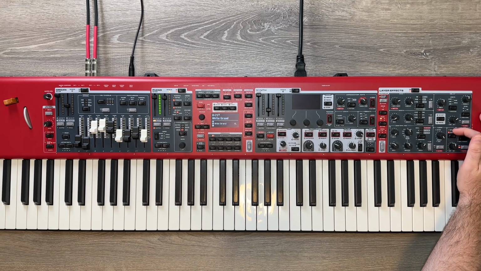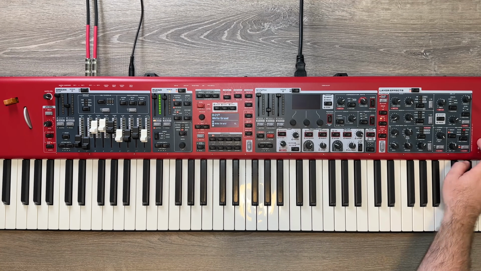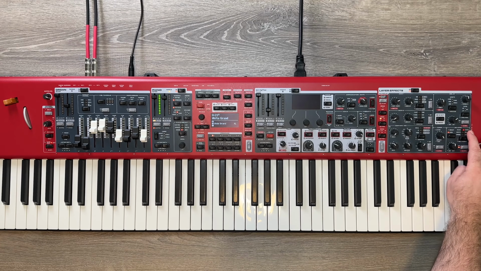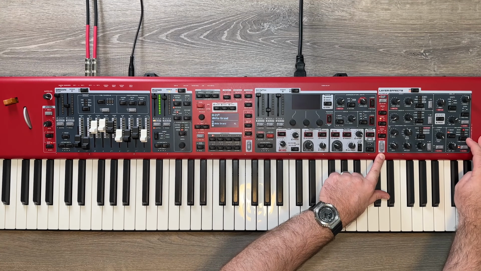Now, of course, the bright dark is new to the Nord Stage 4, and that just gives you different frequency responses for the reverb. Amazing little feature. But let's talk about the variations. So anytime we want to access a variation, we just hold shift and tap on that type button again.